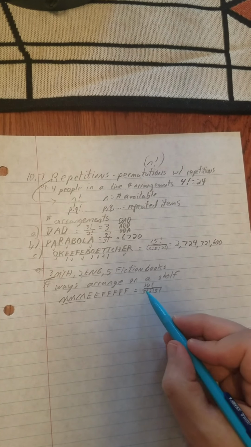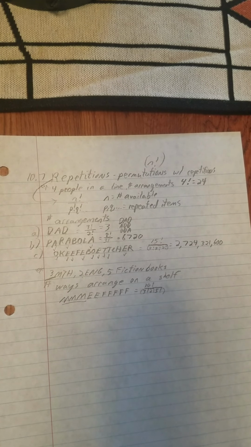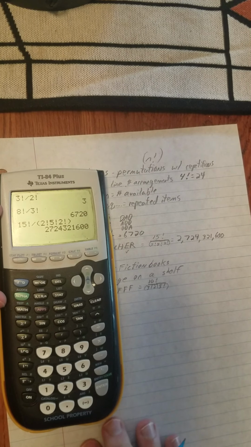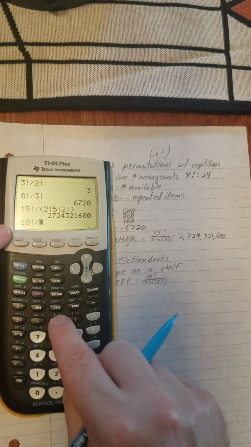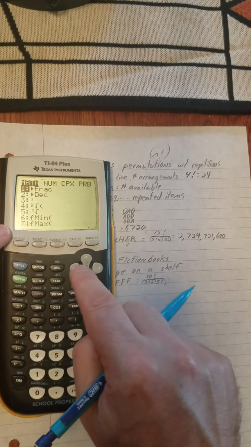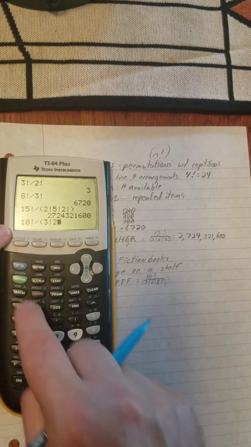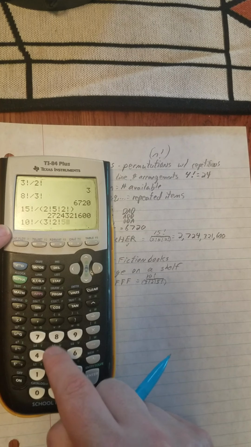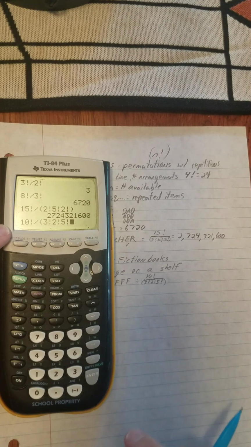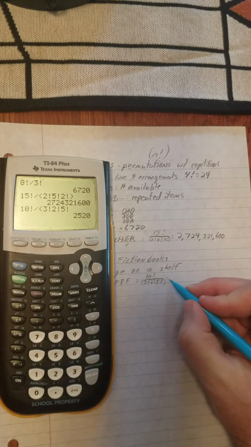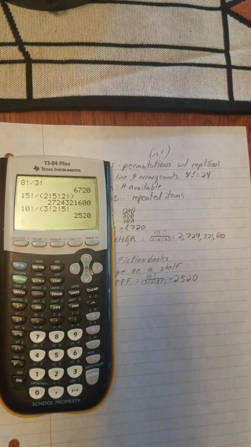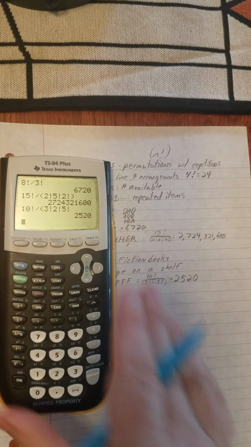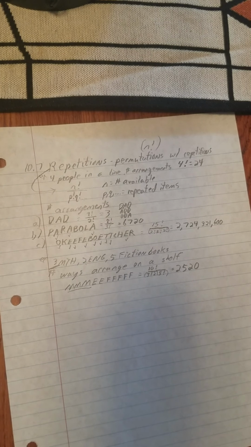Again, when you punch it in, make sure you put parentheses around the bottom. So we have 10 factorial divided by parentheses, 3 factorial, 2 factorial, 5 factorial. So there are 2,520 different ways to rearrange these books on a shelf.